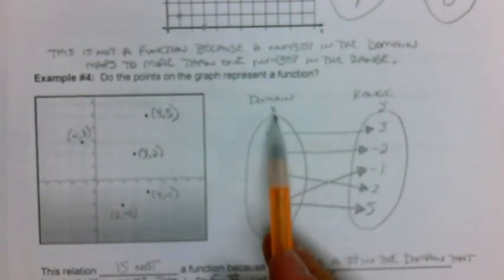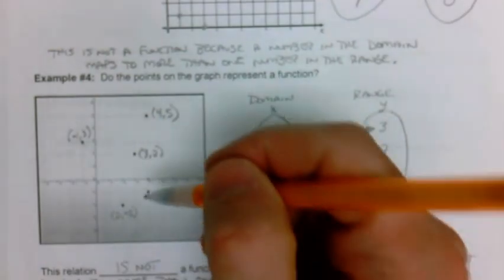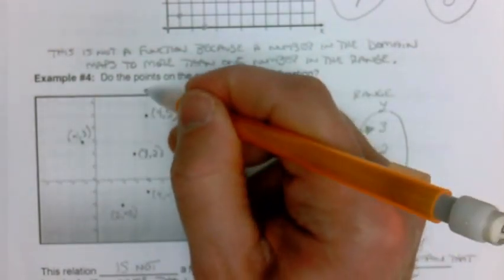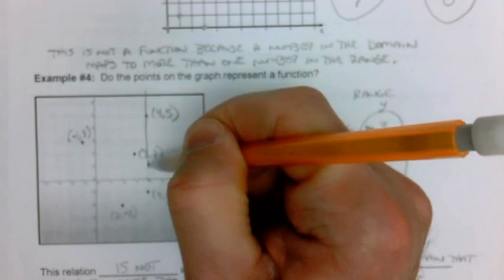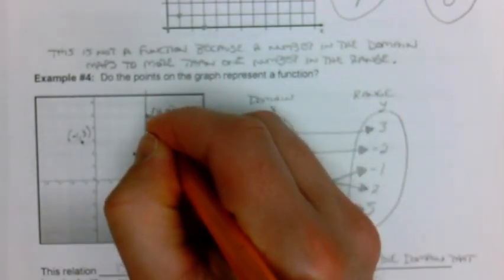We saw right here that the number 4 maps to the numbers -1 and 5. Remember, your domain here are your x values, and those are the y values. So if we go to where x equals 4, 1, 2, 3, 4, right here, and draw a vertical line through this point, then that vertical line is going to hit two different parts of the relation.